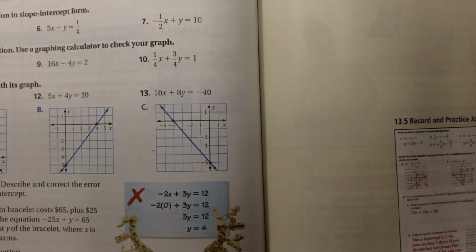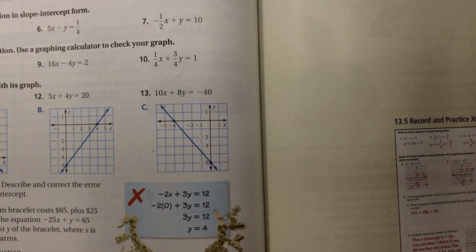So now go and do the journal page that goes along with this for lesson 13.5.